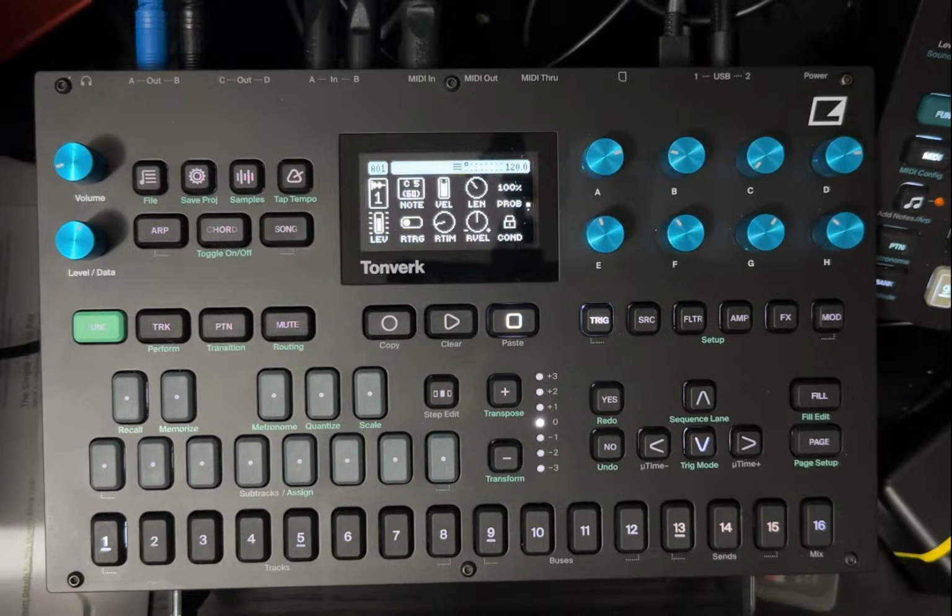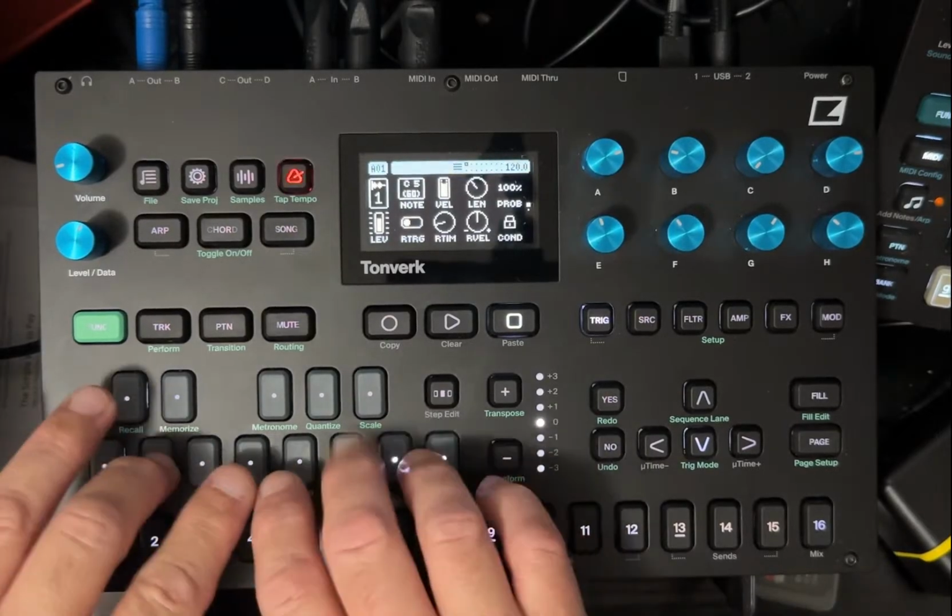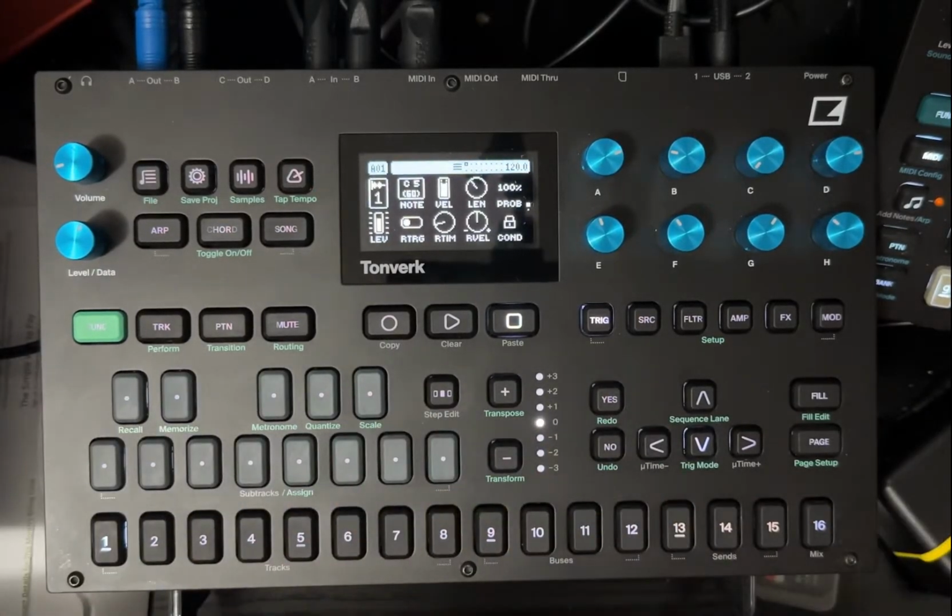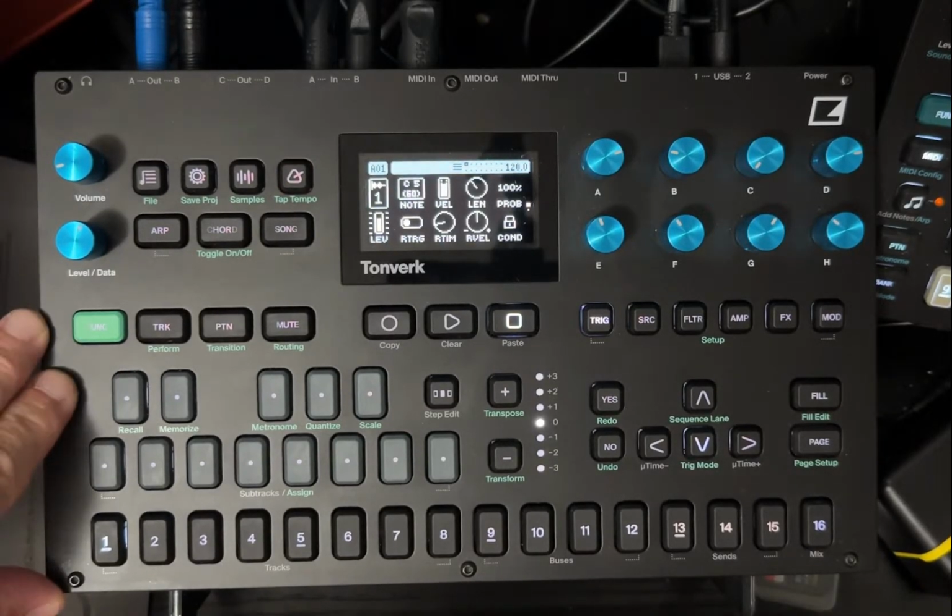Because I don't know how you quickly send a track to a bus, like a punching effect. Could you figure that out when you played the Tonverk in the music store? Easy. That one is easy to do. Let's say you're in track 1 and you want to send track 1 to bus 1 or 2 or 3 or 4. You have it here, okay?